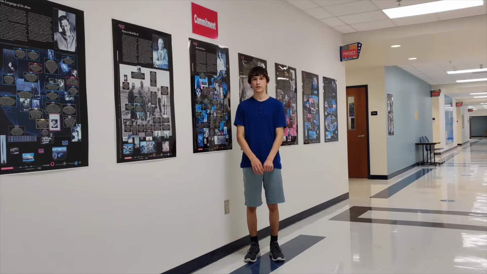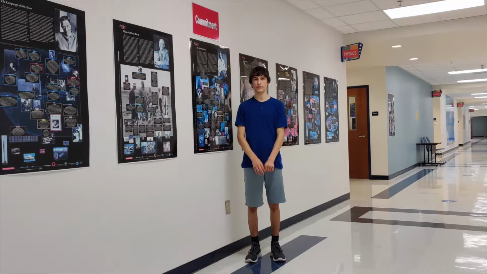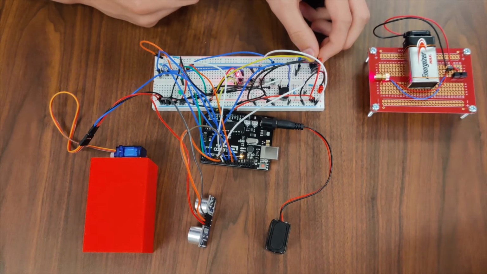I used many if statements to determine whether all the conditions were met, and monitors reporting back to the computer to make sure I got the values correct.